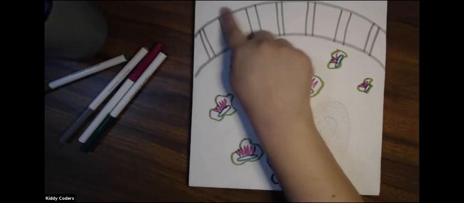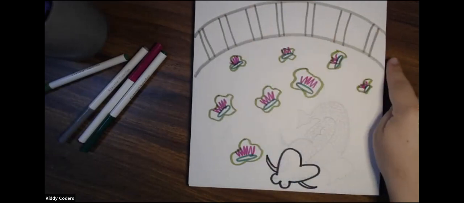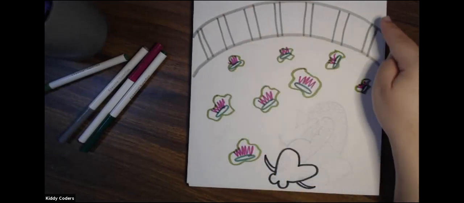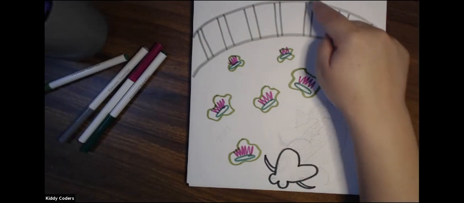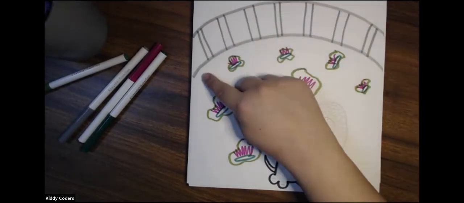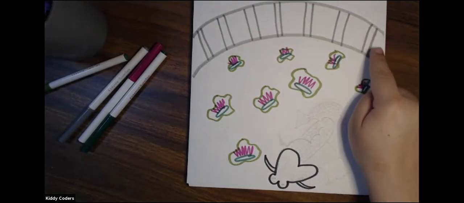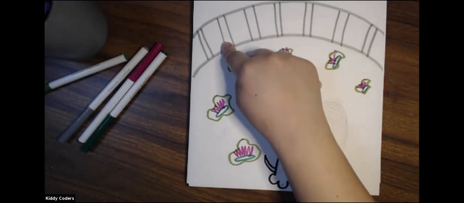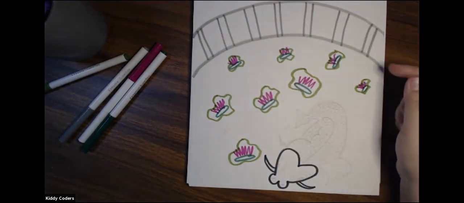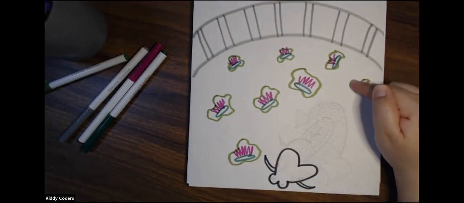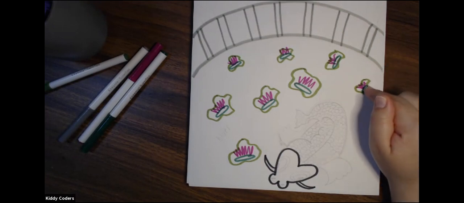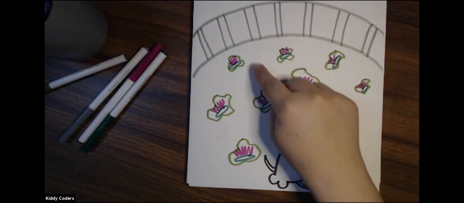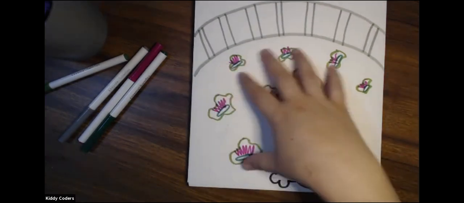We have our curved lines in the middle of our paper that symbolize our Japanese water bridge. We have our rails on our Japanese water bridge. You can make them whatever size you want. I have some large ones, I have some skinny ones, I have some longer ones. We have our curved green lily pads with our water lilies on top. And I just placed a few of those in my water. This is going to be our water section.